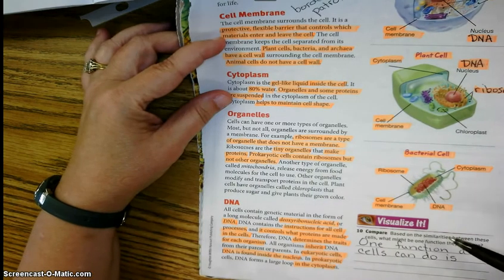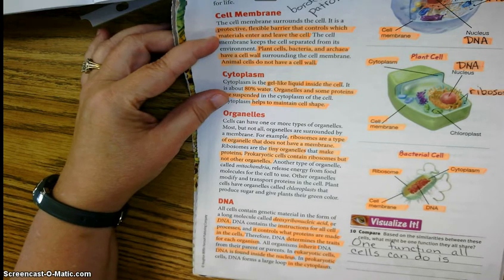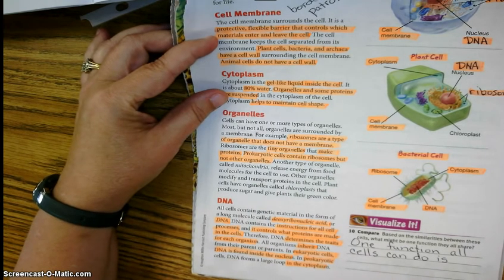At the bottom, the question says, based on the similarities, things that are alike, between these cells, what might be one function they all share? Now, a lot of kids are tempted to say, they all have ribosomes, but that's not the function. So one function all cells can do is make proteins, because they all have ribosomes. Or one function all cells can do is control what comes in and out of the cell, because they all have a cell membrane. Or one function all cells can do is control what proteins are made, because they all have DNA. So you're going to answer that question.